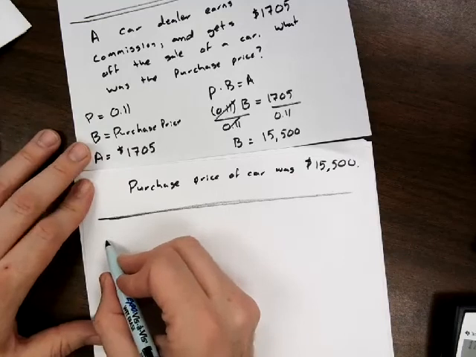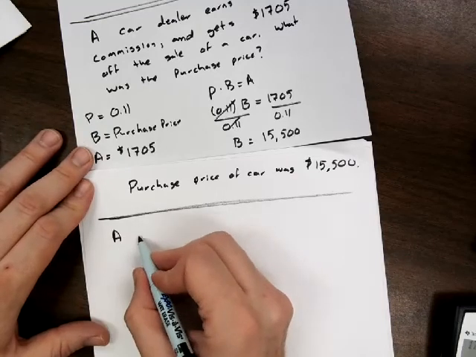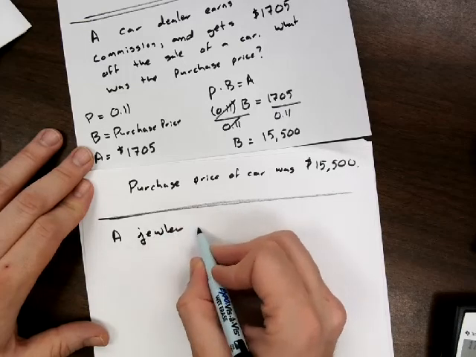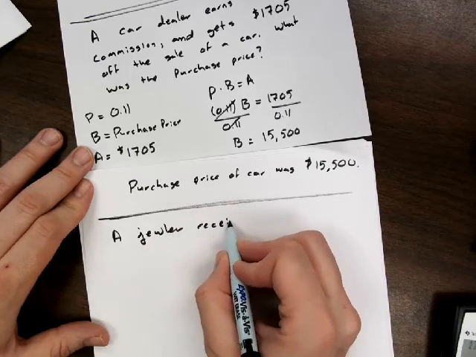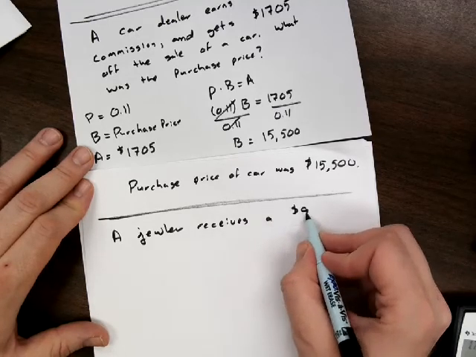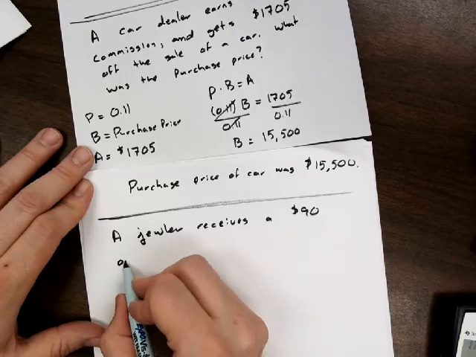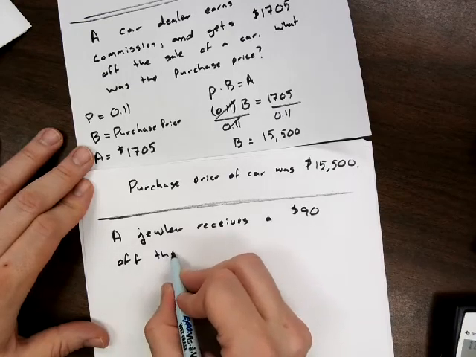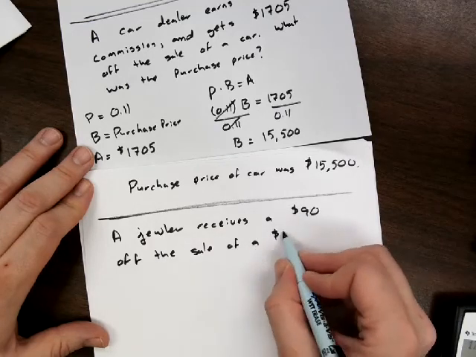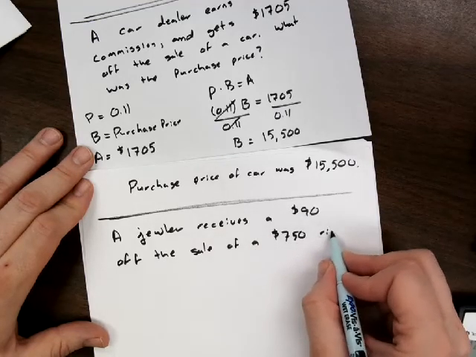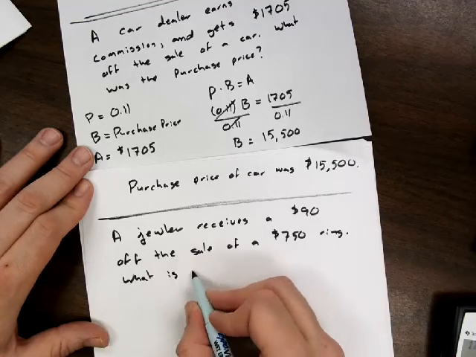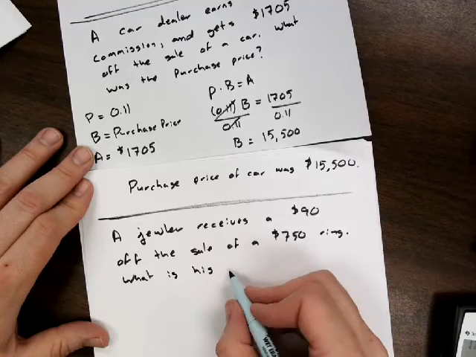So let's say that a jeweler receives a $90 commission off the sale of a $750 ring. What is his commission rate?